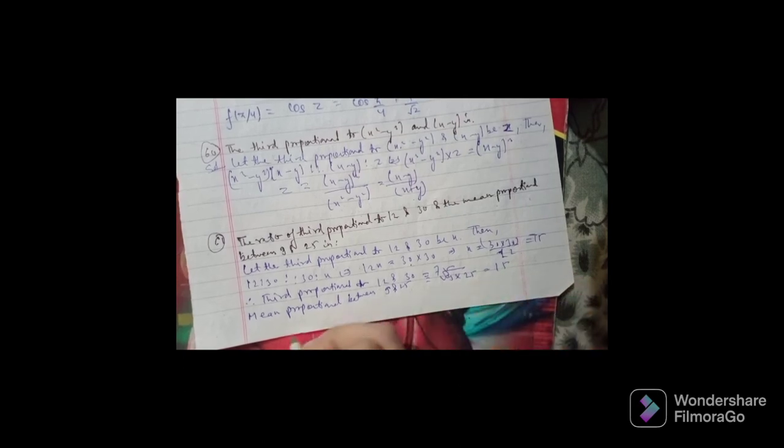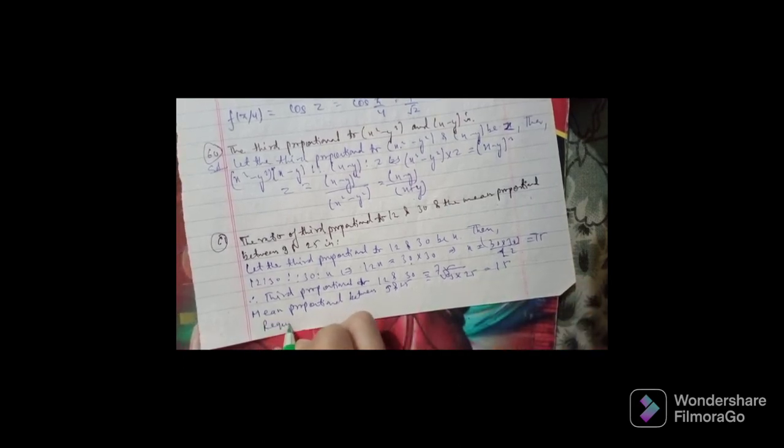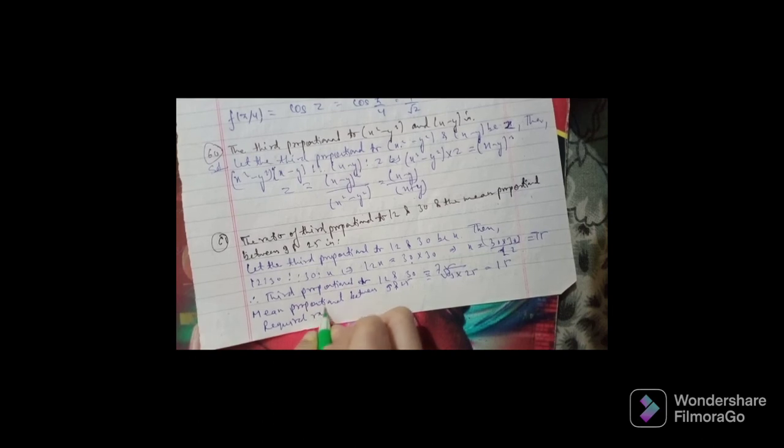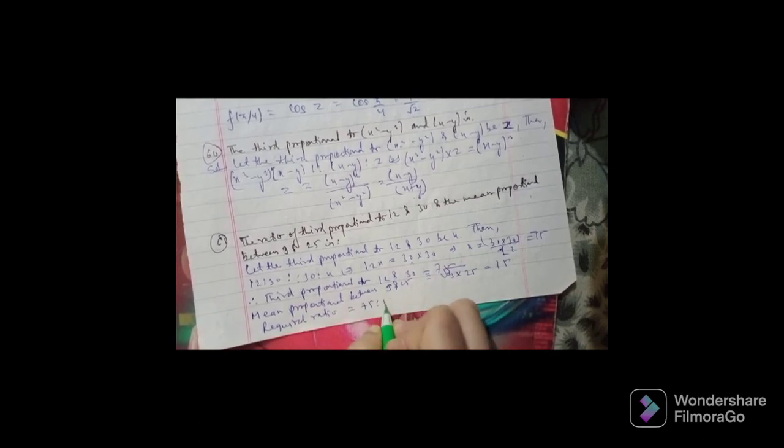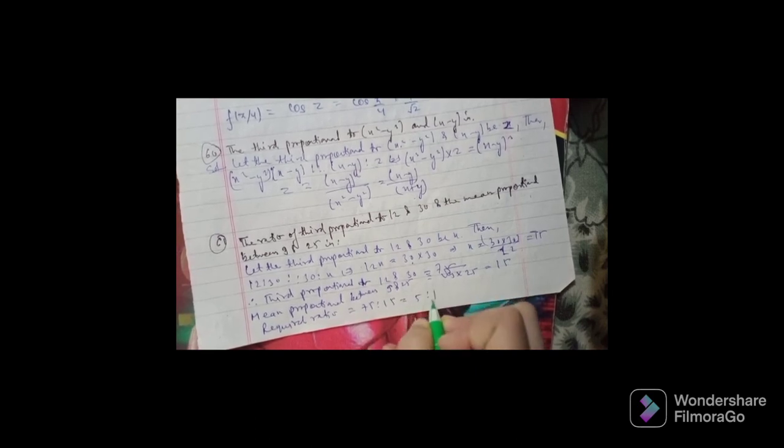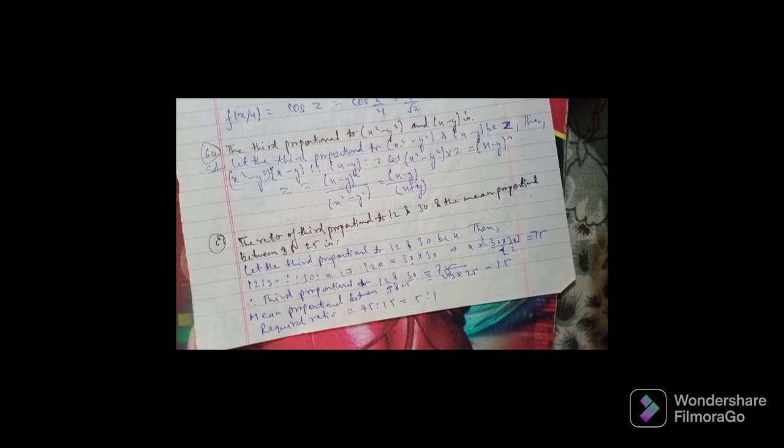So the required ratio is 75 to 15, which equals 5:1. 15 ones are 15 and 15 fives are 75. So 5:1 will be the required ratio.